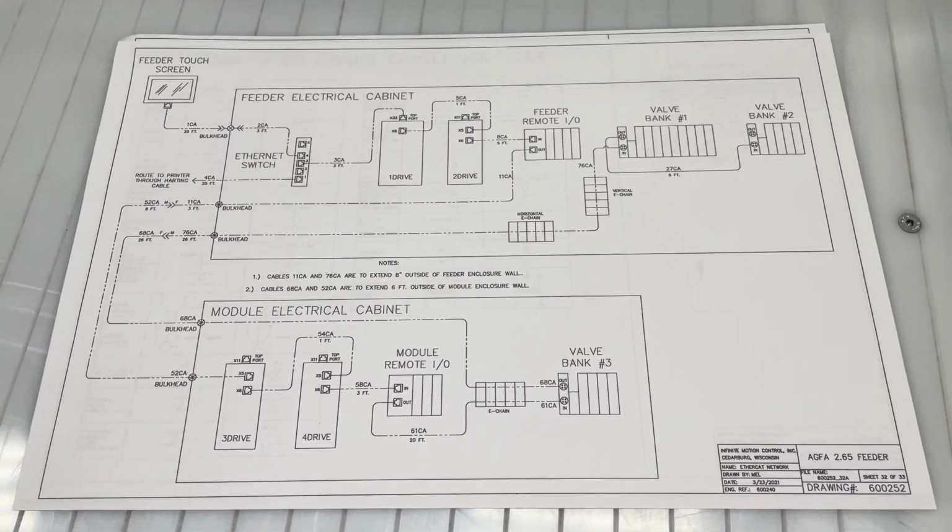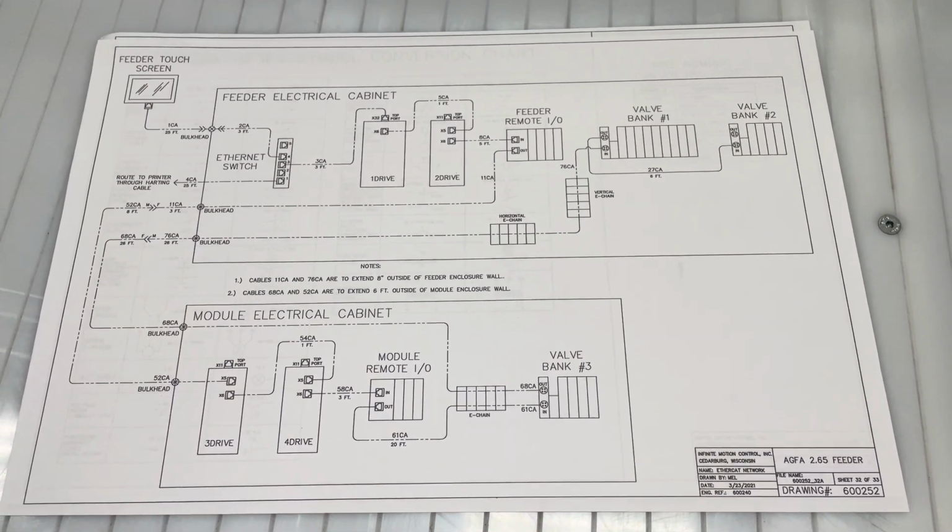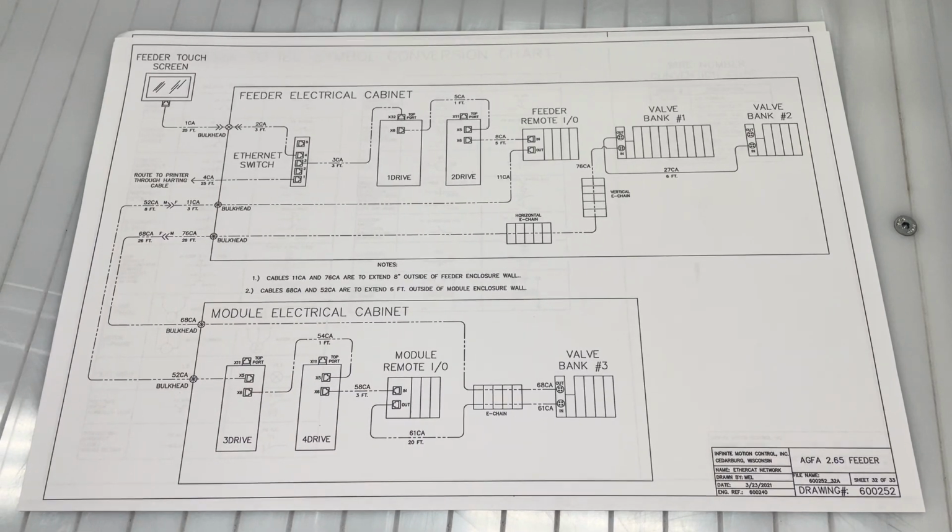So let's start there. There are more things we can do to troubleshoot this, but this is a good starting point. I'd love to see those logs.